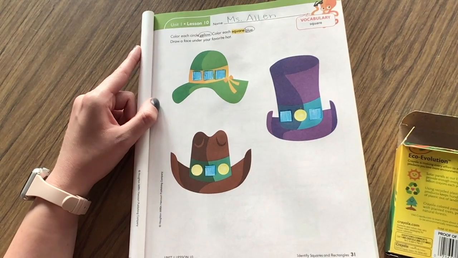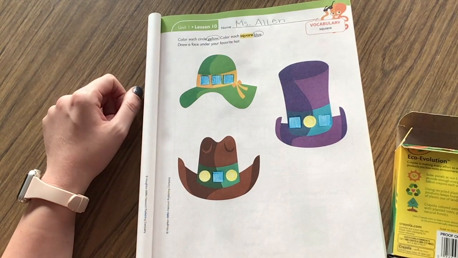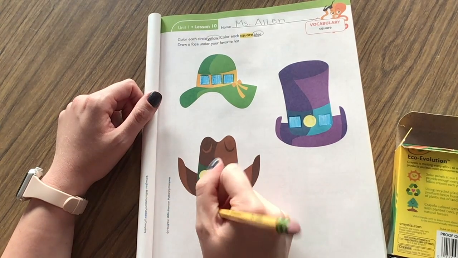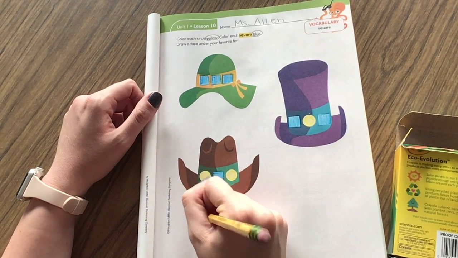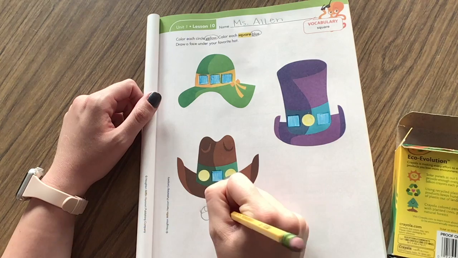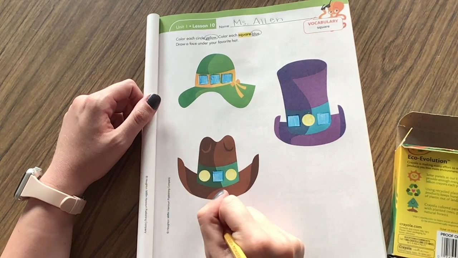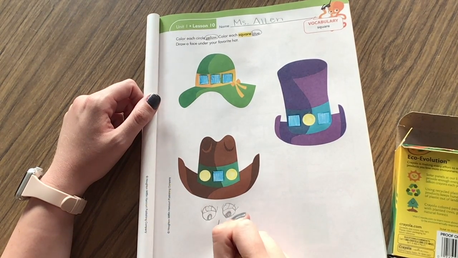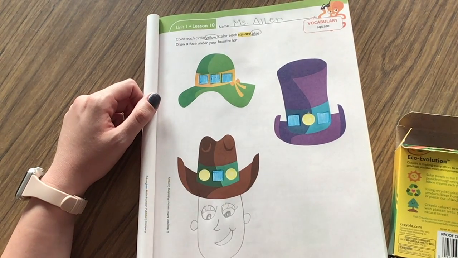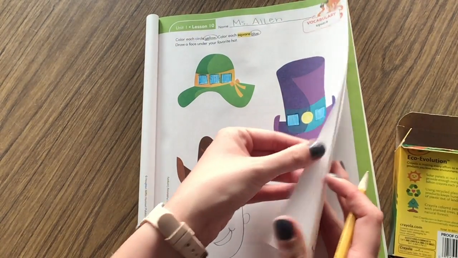Awesome. And my very last instruction was to draw a face under your favorite hat. So I'm going to look at these hats and I'm going to pick my favorite one. I think I like the cowboy hat because it looks like a cowboy hat and I really like cowboys. So I'm going to really quick draw a face. I'm not going to spend too much time though because I got to move on and finish my math page. I'm going to give it a head, maybe some ears really quick. Perfect. Looks great. When you're finished with the front, go ahead and flip it over to the back page.